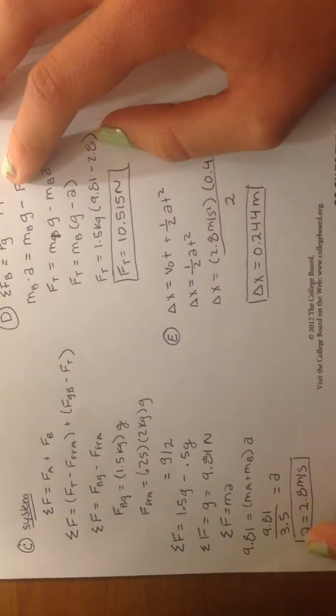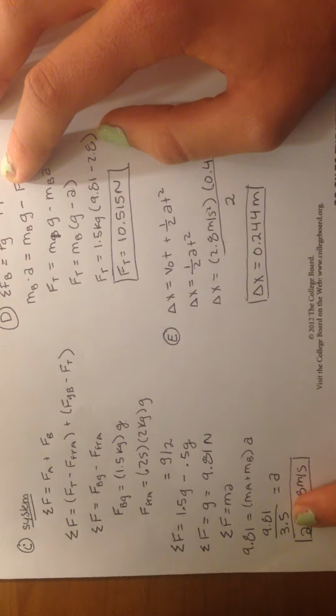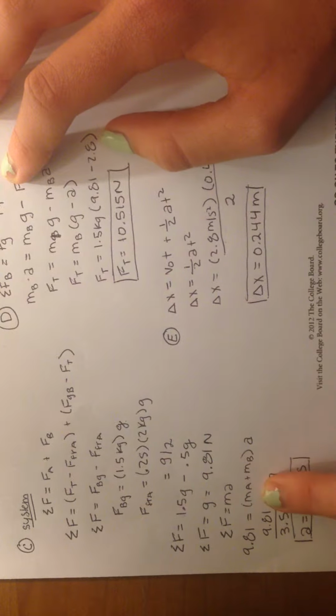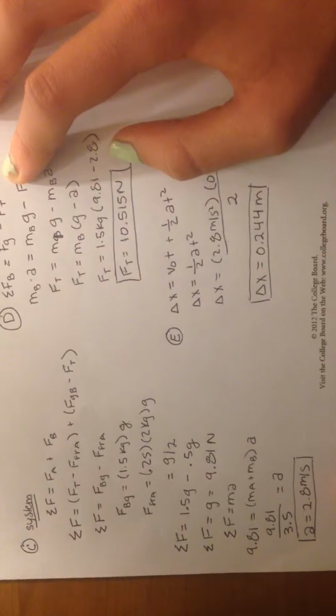So 9.81, and then we divide that by our total mass, because remember, we're solving for the total forces on the entire system. So we have to add mass A plus mass B. So 9.81 divided by 3.5 gives us approximately 2.8 meters per second.